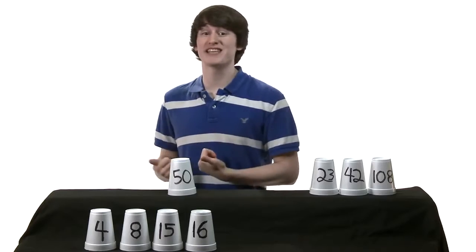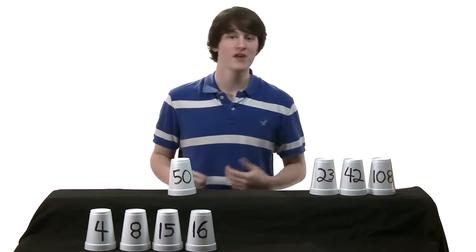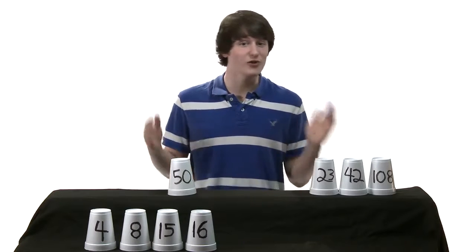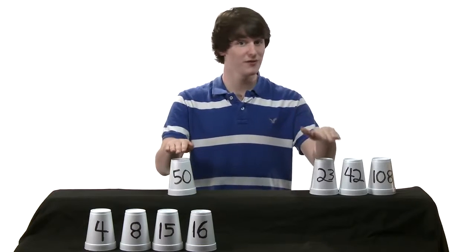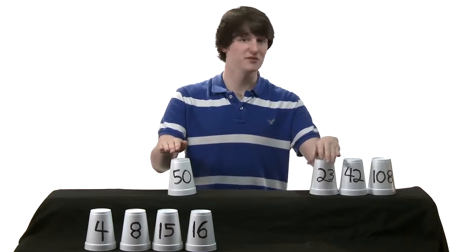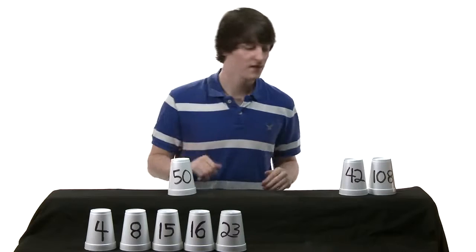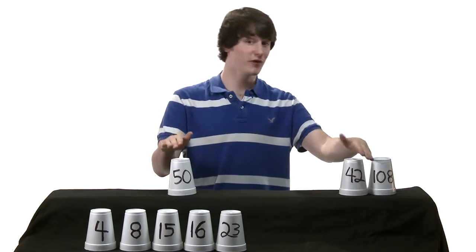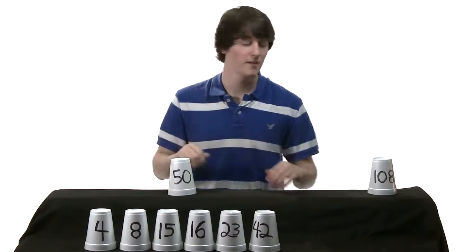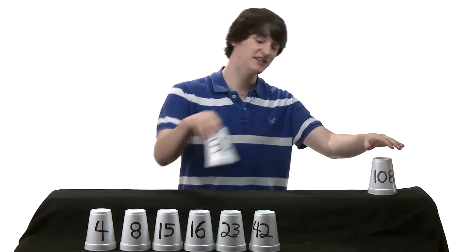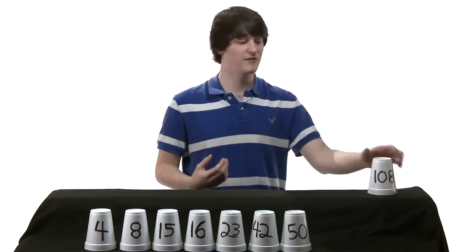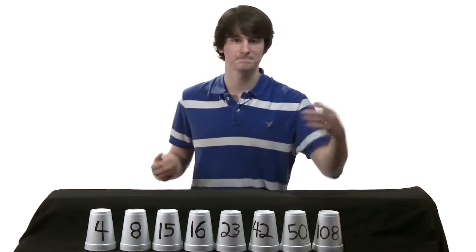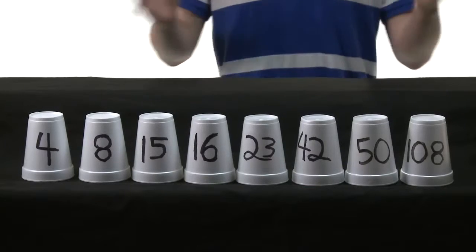Notice that 2 elements came from the same list in a row. This is why the merged list can't just alternate elements from the two lists. Comparing 50 and 23, 23 is smaller, so we choose that. Between 50 and 42, 42 is smaller. Between 50 and 108, 50 is smaller. And finally, we just have 108, so it must go on the end of our list. Notice that we have a nice sorted list.